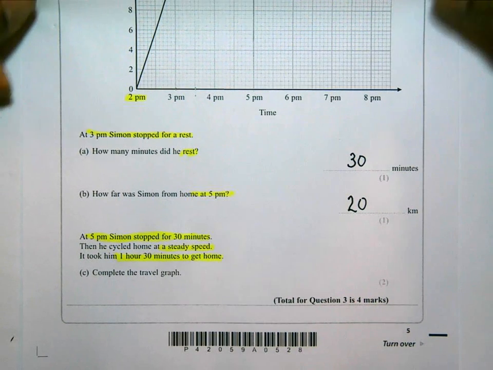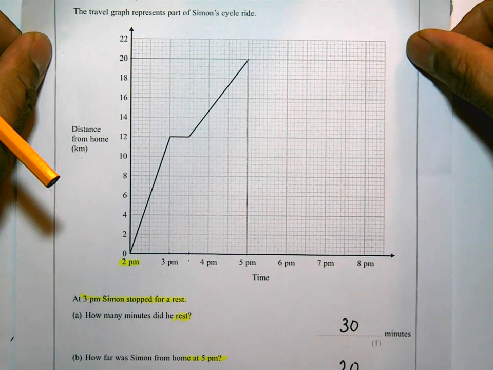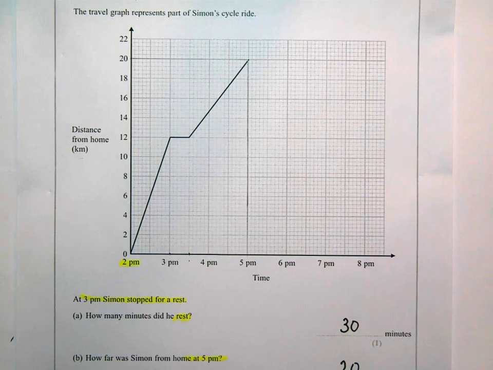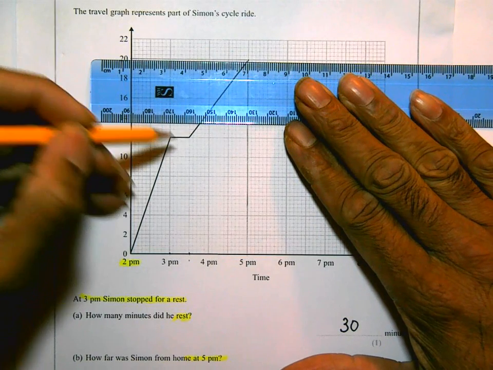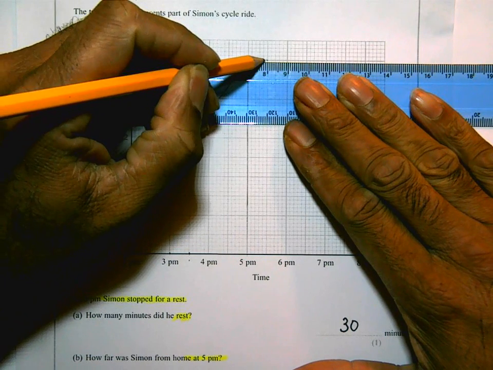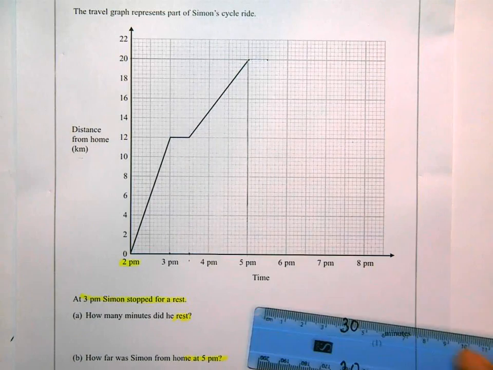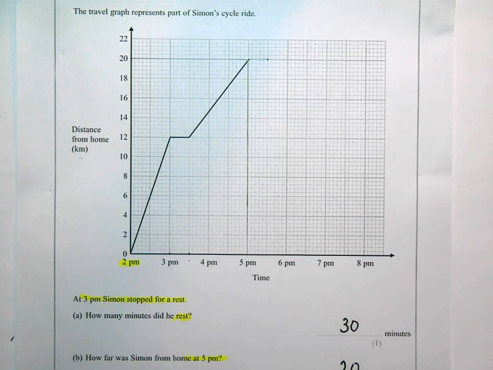And the question wants me to complete the travel graph. This is pretty straightforward. There are 2 marks for this part, but we're going to go back to the graph itself, and I'll remind you of what the question said. The question said that he stopped for 30 minutes. So as I did over here, where he stopped for 30 minutes, I need to do a similar thing. I need to draw a horizontal line that shows that for half an hour, 30 minutes, he stopped, he didn't move, and that is there. Okay, you can see that properly.